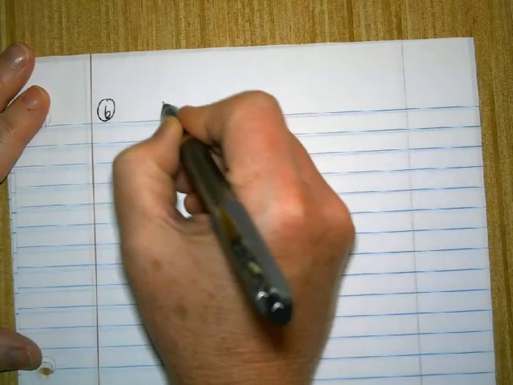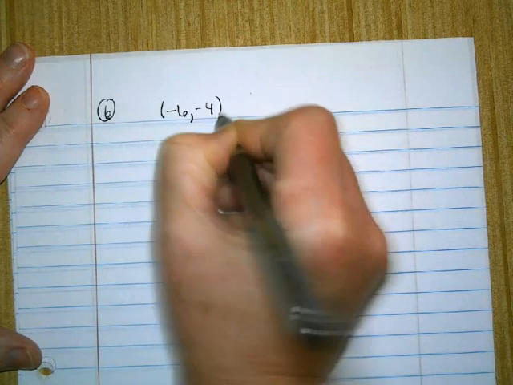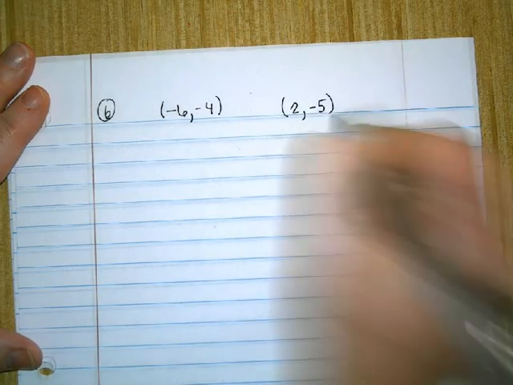Number 6. Number 6 says find the point slope form of the equation that goes through negative 6, negative 4, and 2, negative 5. Okay, help me do this one.